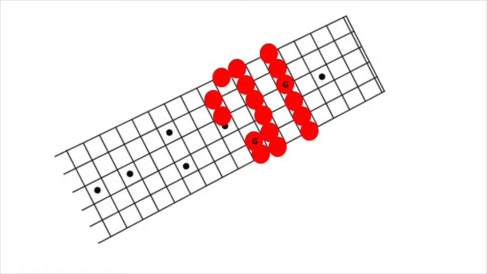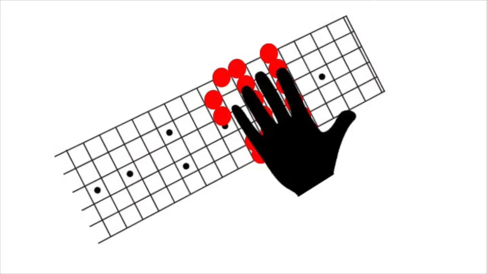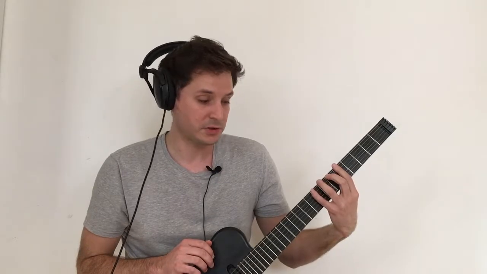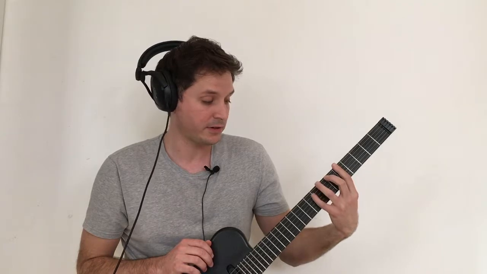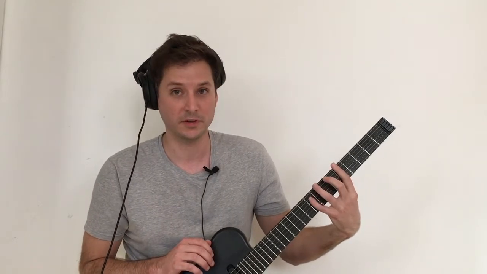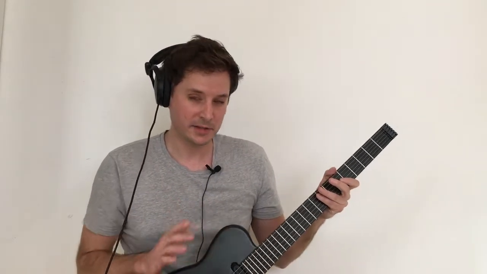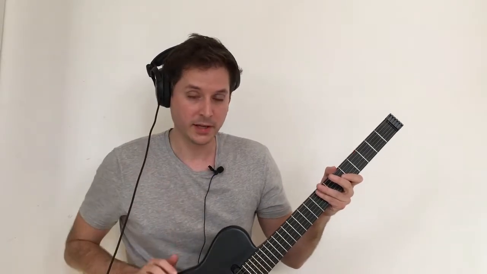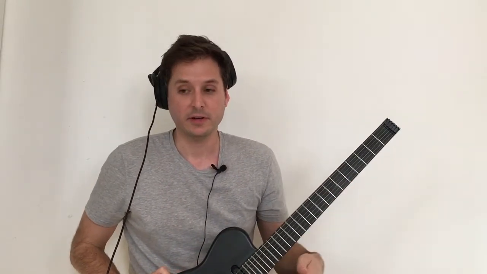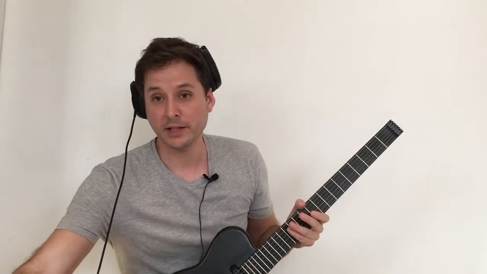It doesn't quite correspond to the 4 fingers, 4 frets rule. We have to stretch a little bit and cover 5 frets with 4 fingers. This might be difficult at first. It's okay. You will get used to it running this scale, practicing this scale.